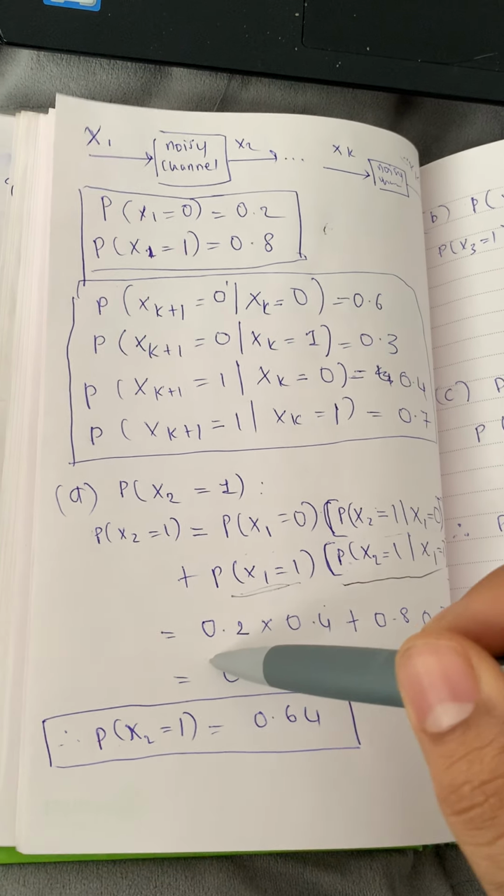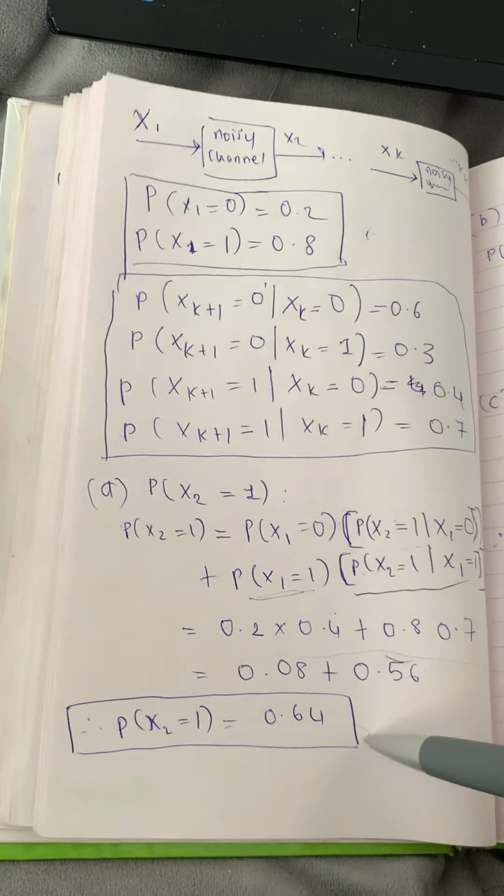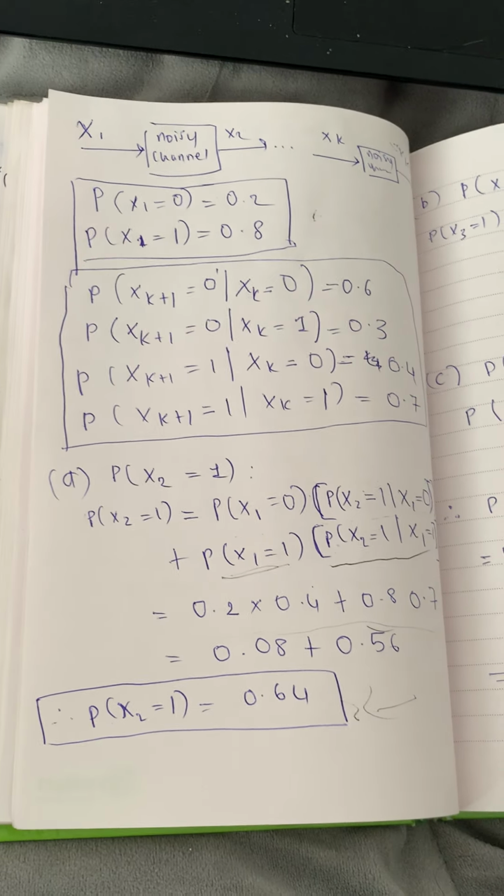So we just substitute the values and we have the answer, probability of x2 equal to 1 is 0.64, which is easy.